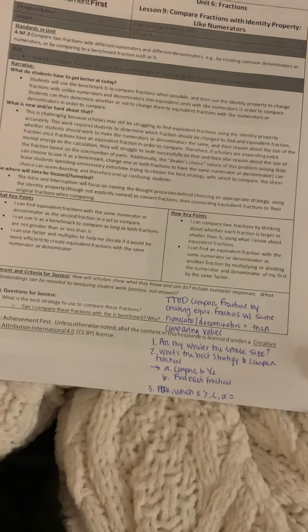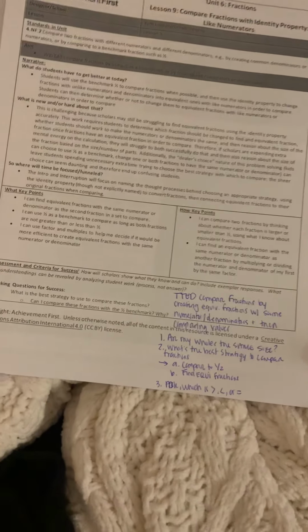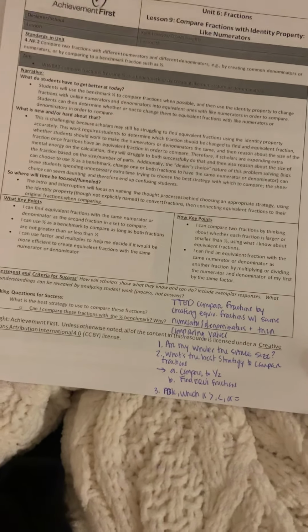Team, this is lesson 9, unit 6, comparing fractions with the identity property, like numerators. It doesn't always have to be like numerators. You can go denominators if a kid can find them, but it's about the ease of the number. So whichever one's going to make common numerators or denominators faster.